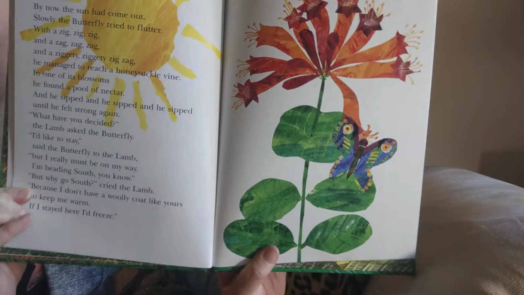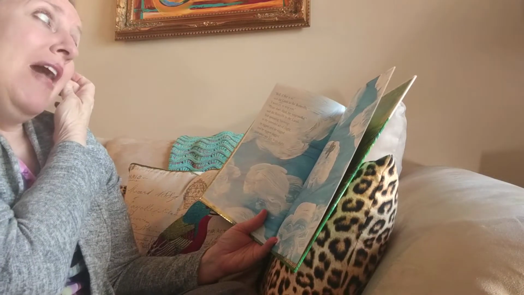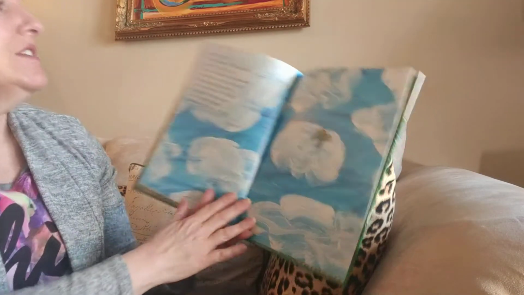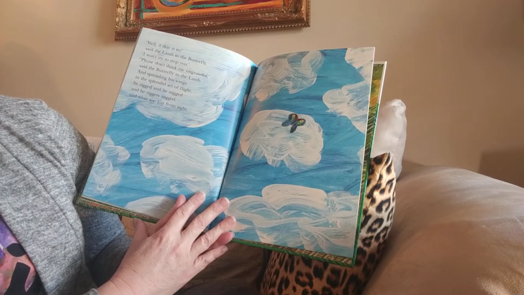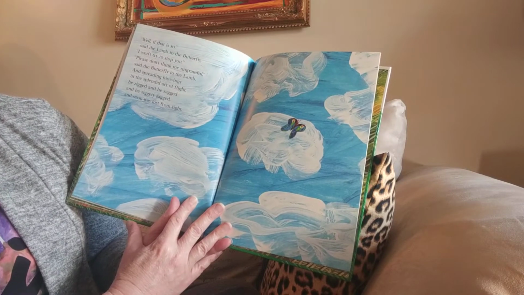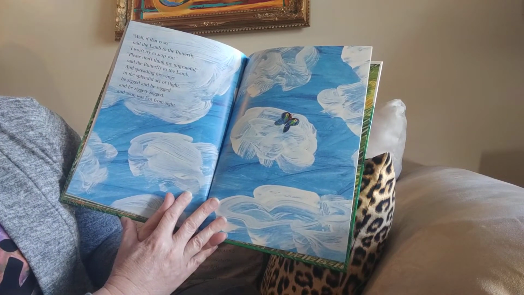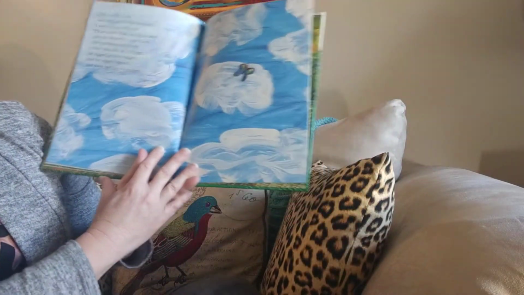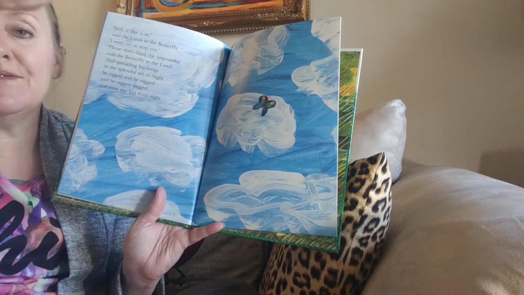So is the butterfly going to stay? He won't be very warm if he stays, huh? "Well, if that is so," said the lamb to the butterfly, "I won't try to stop you." "Well, please don't think me ungrateful," said the butterfly to the lamb. And spreading his wings in the splendid act of flight, he zigged and he zagged and he ziggity zagged and soon was lost from sight.